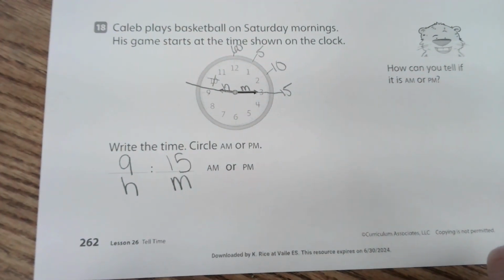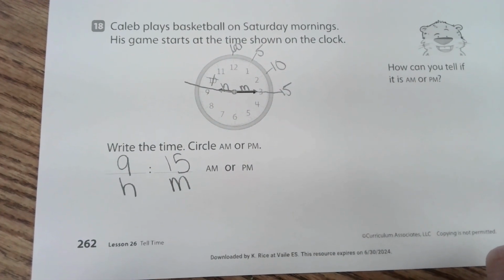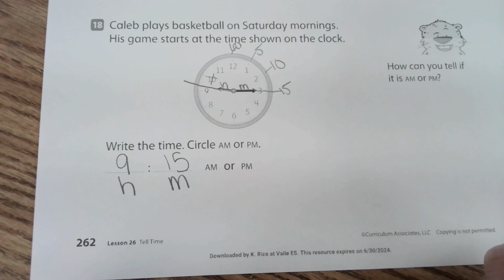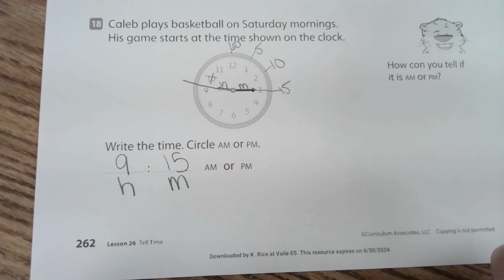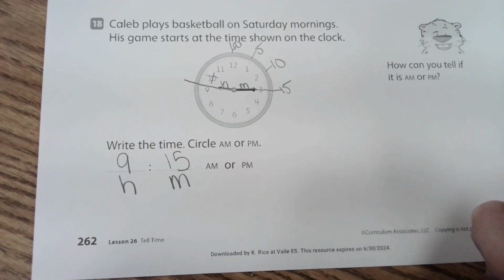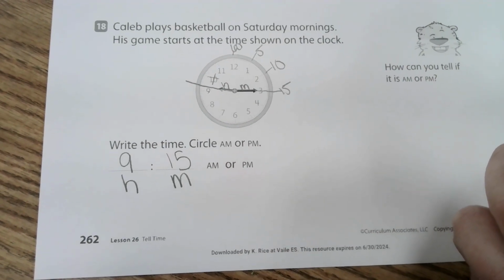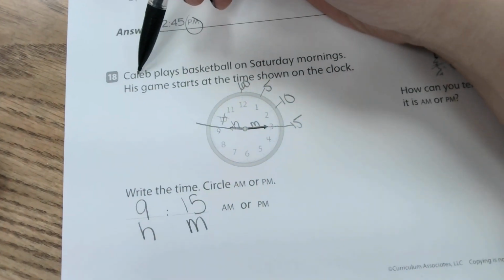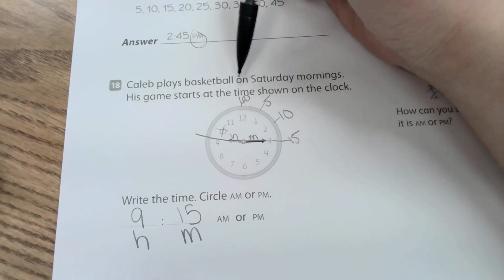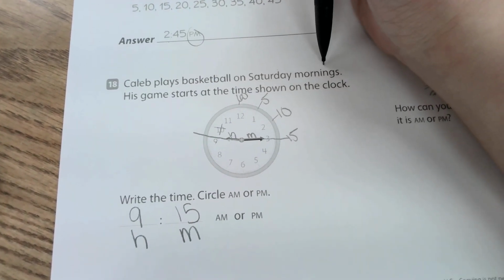Now we need to figure out if it's AM or PM. How do we know? Well, it could be either. There's a 9:15 PM and there's a 9:15 AM. So the only way for me to figure this out is to go back to my question and see if it gives me a hint. So this says, Caleb plays basketball on Saturday mornings.